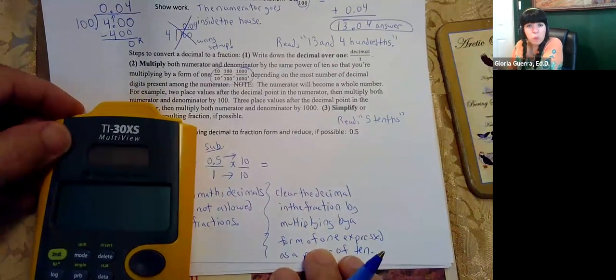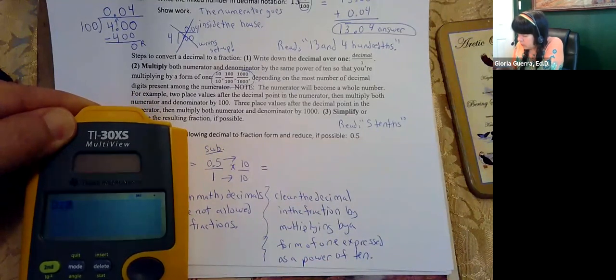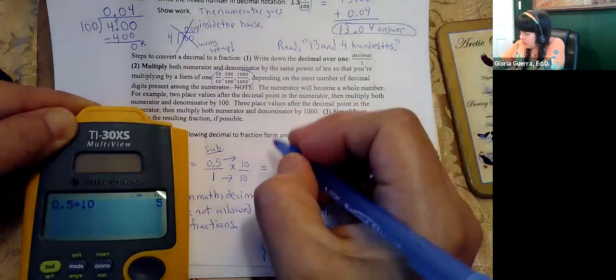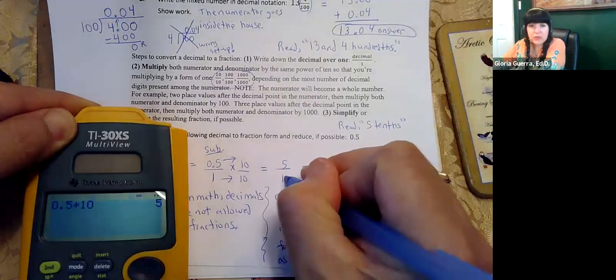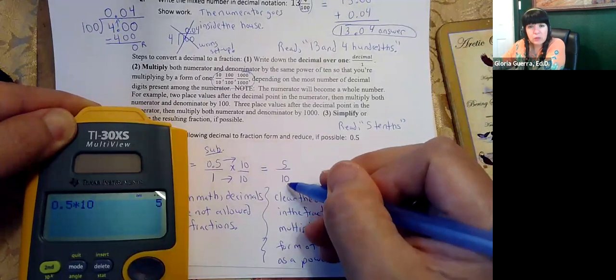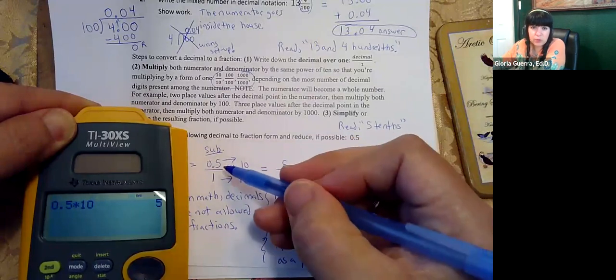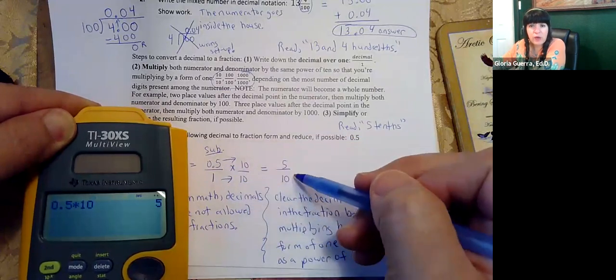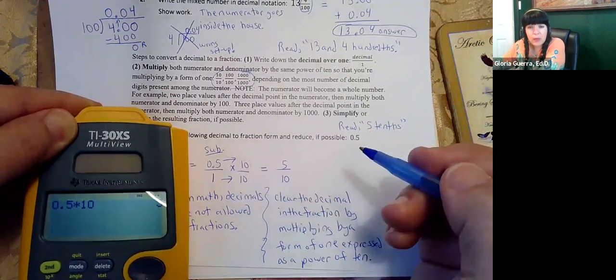So if we multiply 0.5 times 10, that gives you 5. And 1 times 10 gives you 10. And you see how your fraction got cleared of decimals? See how there's no more decimals, whereas before it was 0.5 over 1. Now it's 5 over 10, no more decimals. And that's what you want, okay?